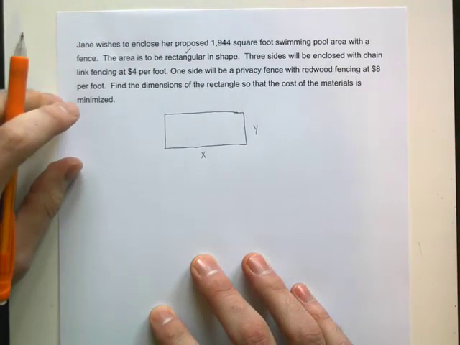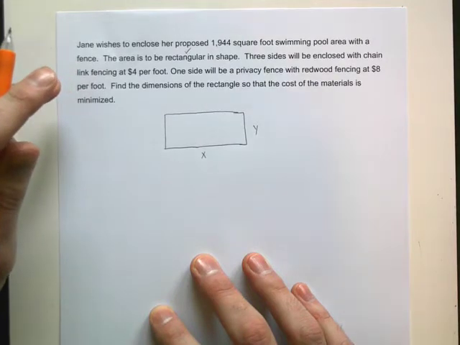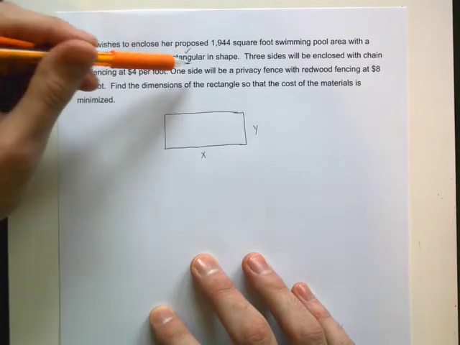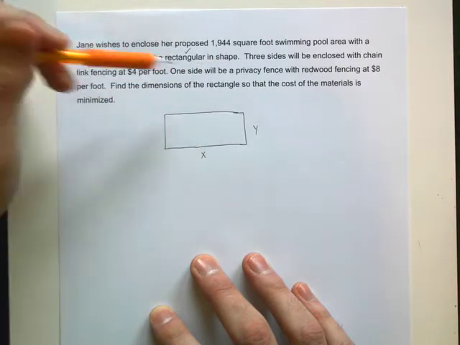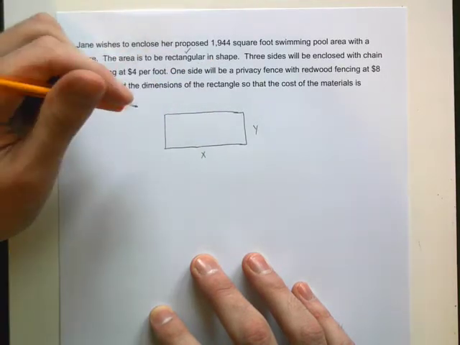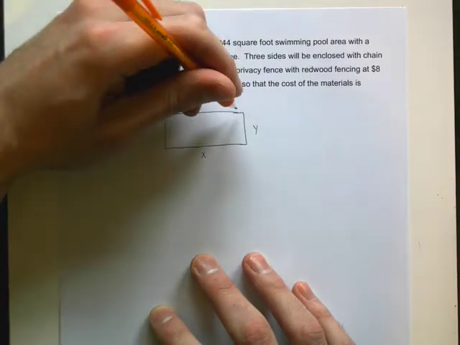3 sides will be enclosed with a chain link fence at $4 per foot. Then it goes on to say one side will be a privacy fence with redwood fencing at $8 per foot. It doesn't tell us which sides, it just tells us 3 of the sides.